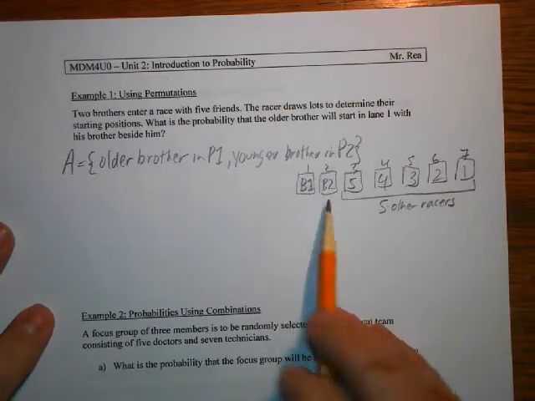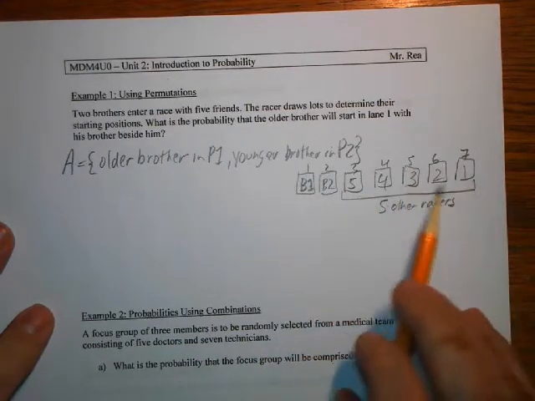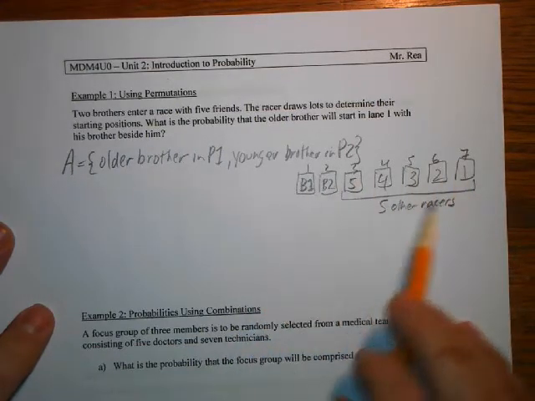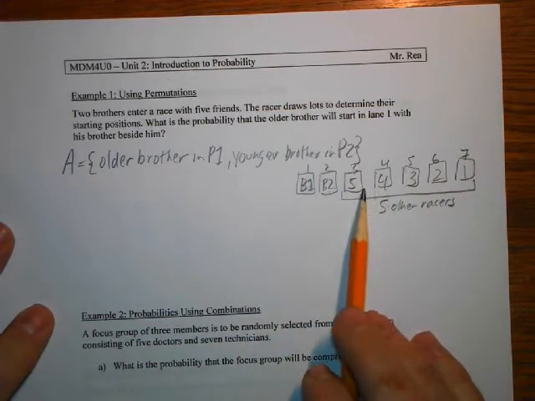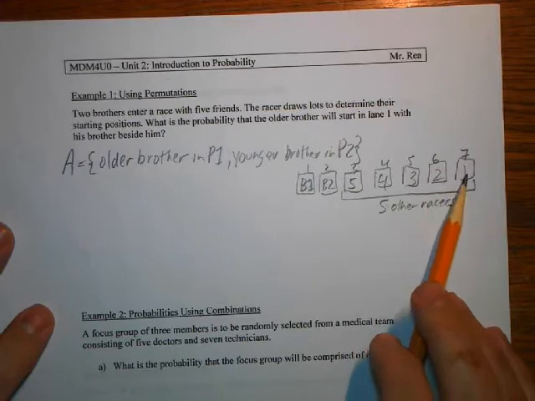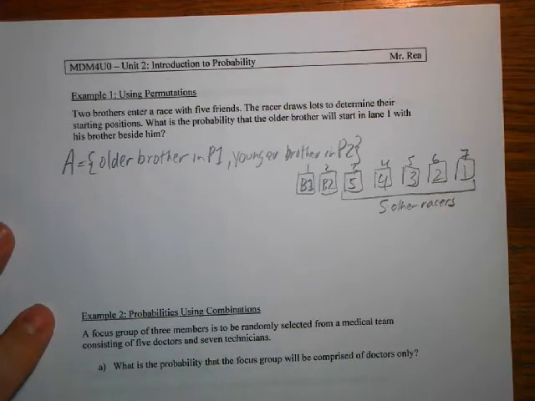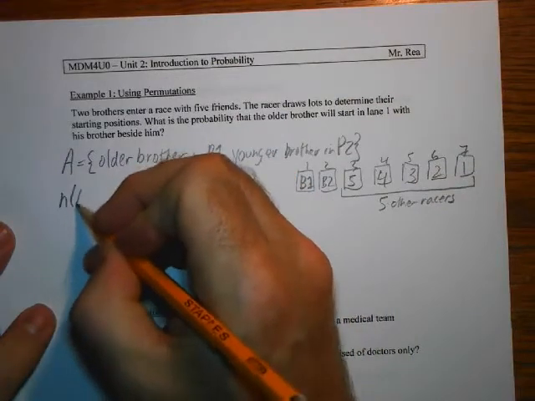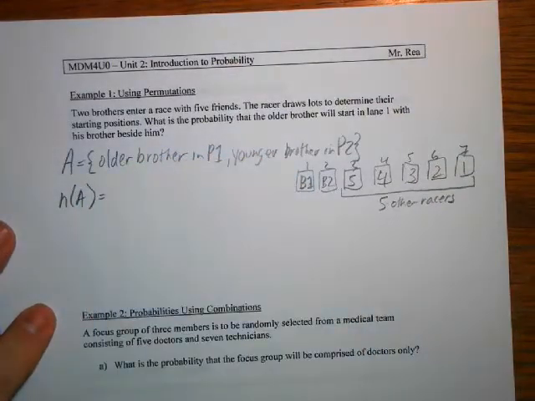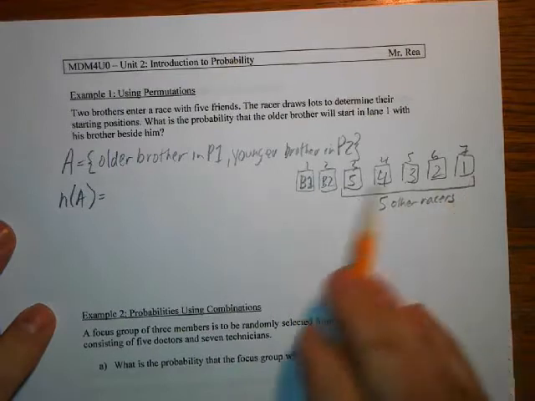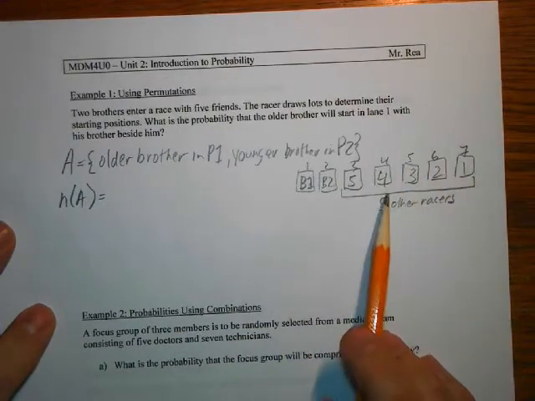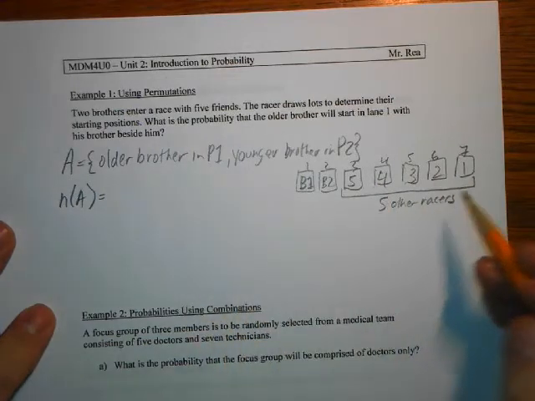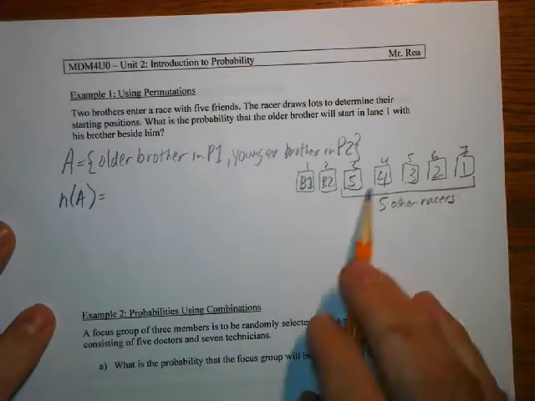So the number of ways they can line up with the brothers in the right position will be 5 times 4 times 3 times 2 times 1. Now, the number of times that can happen, I'm going to put in terms of a permutation. You can get the answer straight from here if you want, but it is a permutation because the order is important.